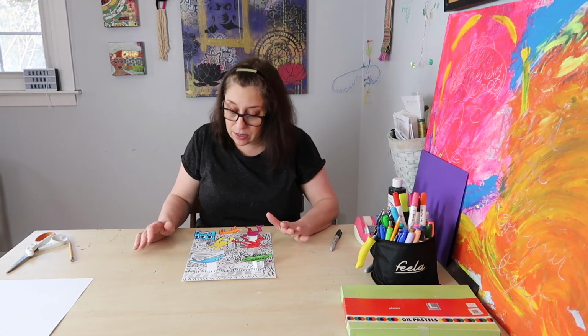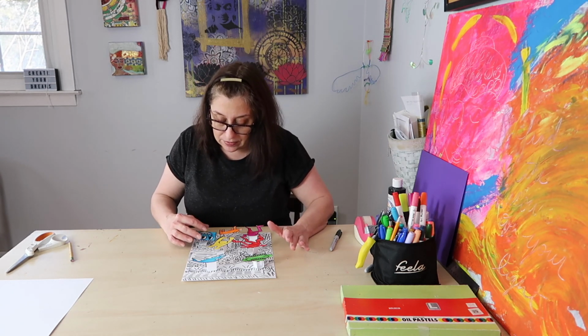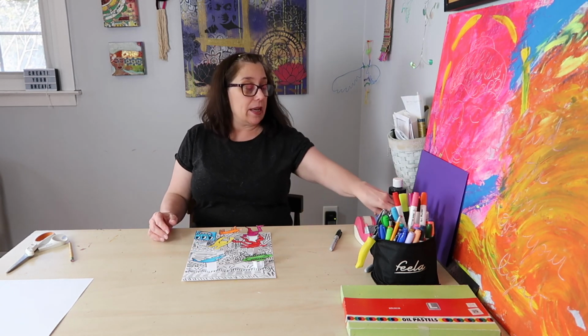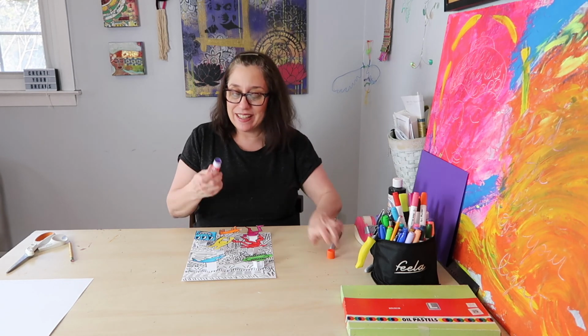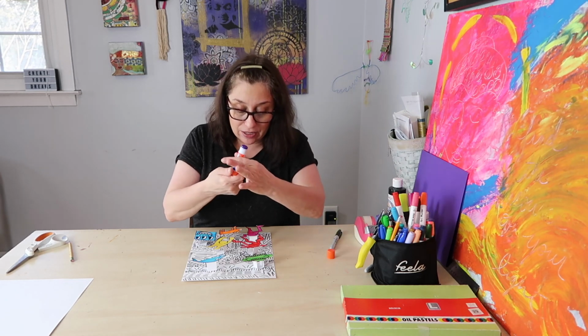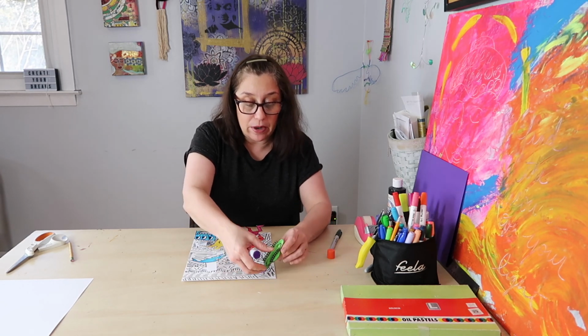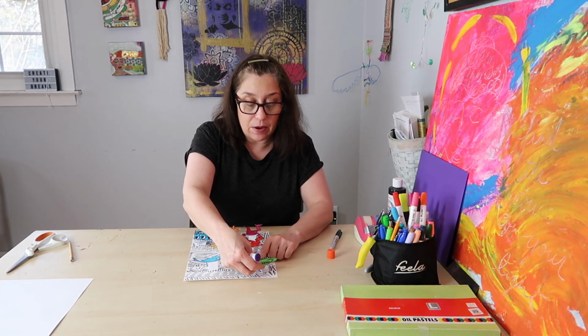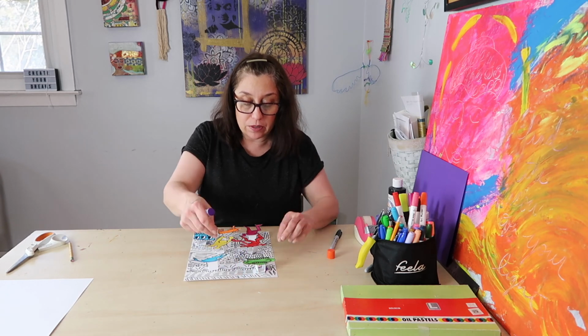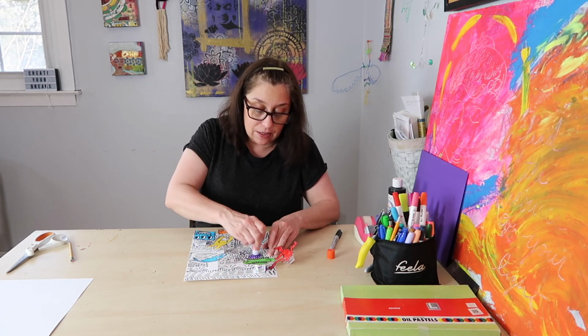Okay, I think I have it set up the way I want it. Now I'm just going to go back with my glue stick and start gluing the pieces onto the background. And our background is the paper with all the different line designs on it.